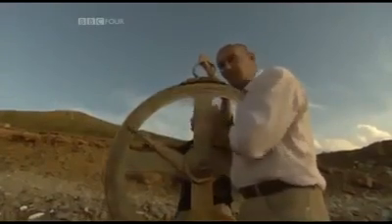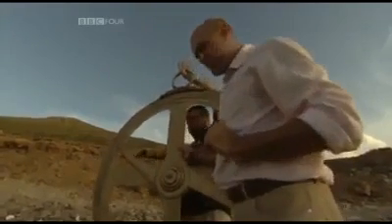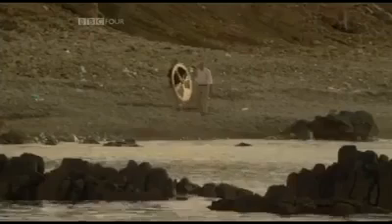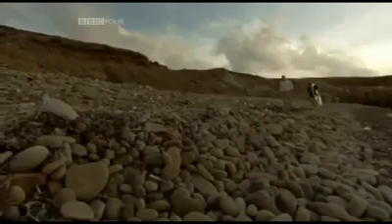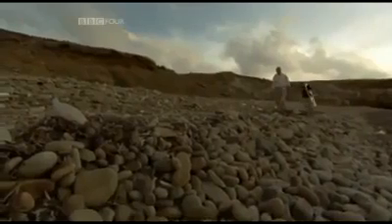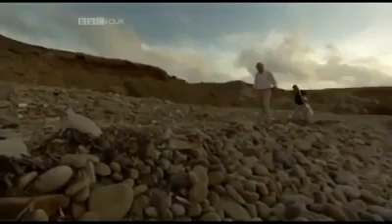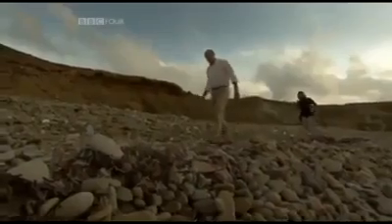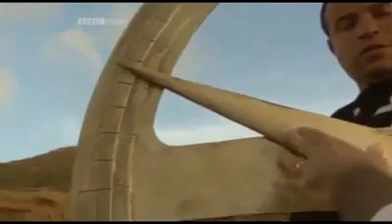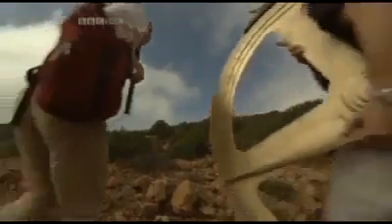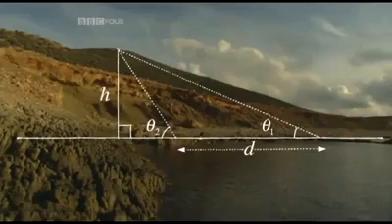Okay, so now we've determined one angle. We now have to go and pick our second spot along the beach. The distance from the first to the second point must be measured accurately. In this case, it's 100 meters, and the 2 points must be in a straight line with the mountain. I measured the second angle to be about 26.5 degrees, and now had enough information to calculate the height of the mountain.